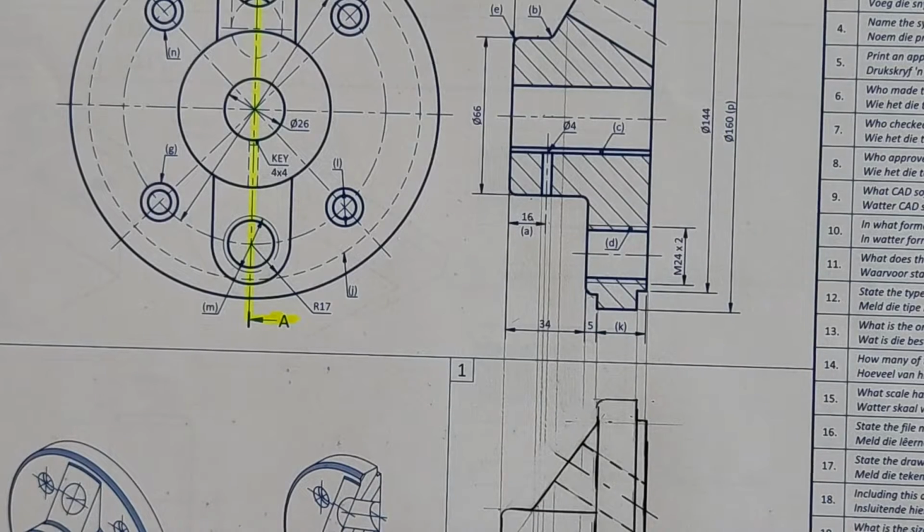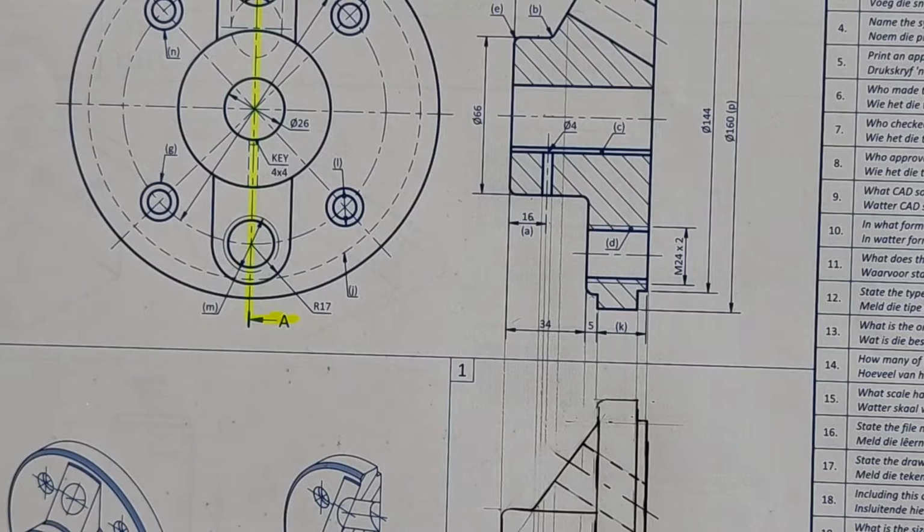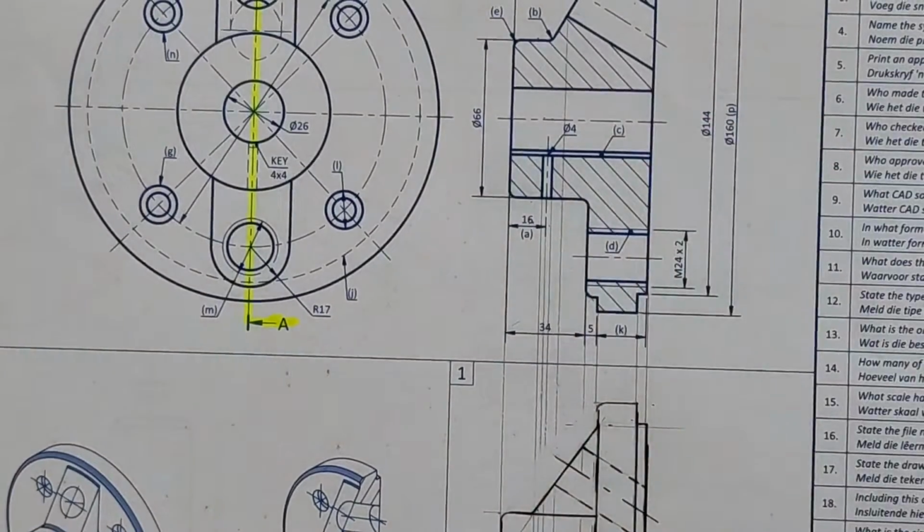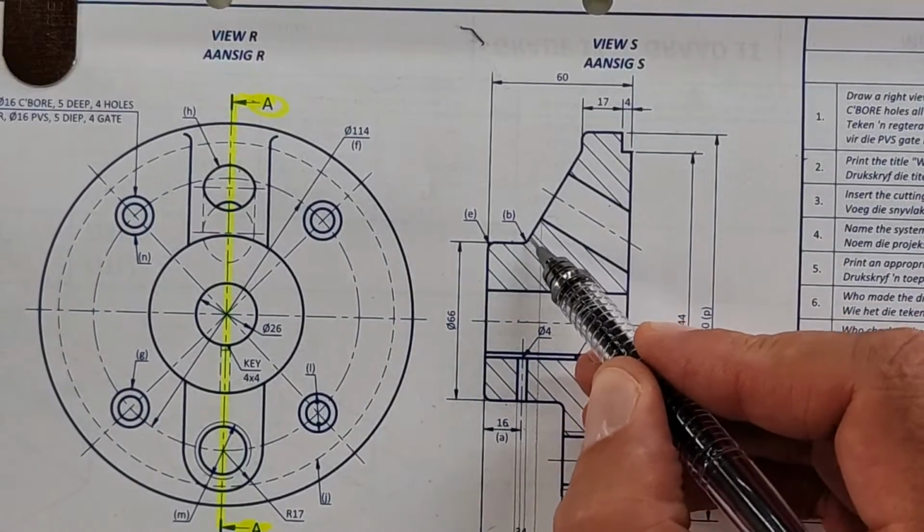Alright. Good. What does feature B represent? So B is a fillet.